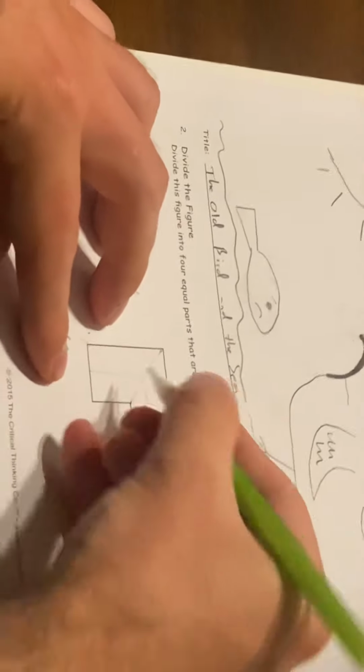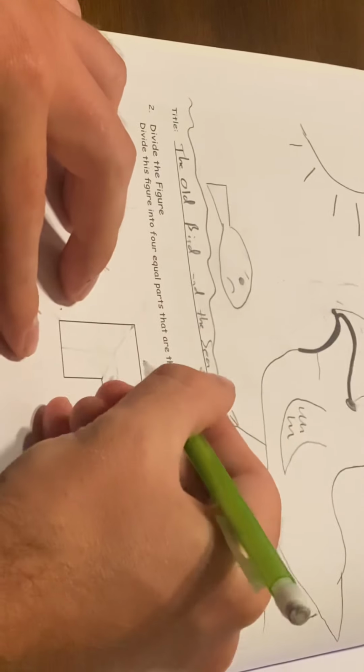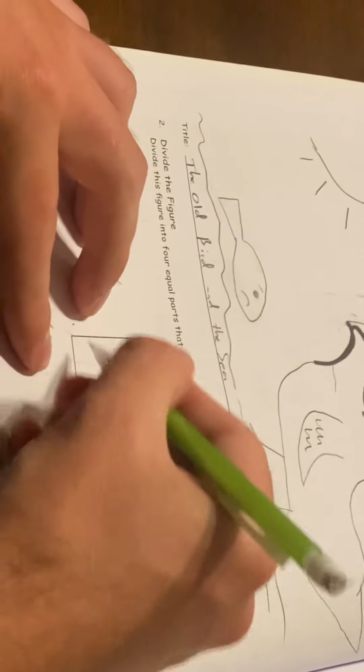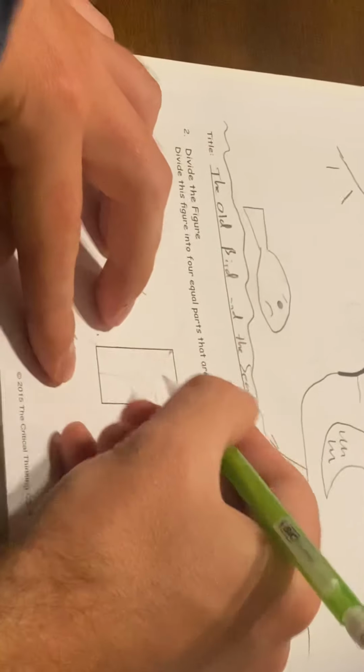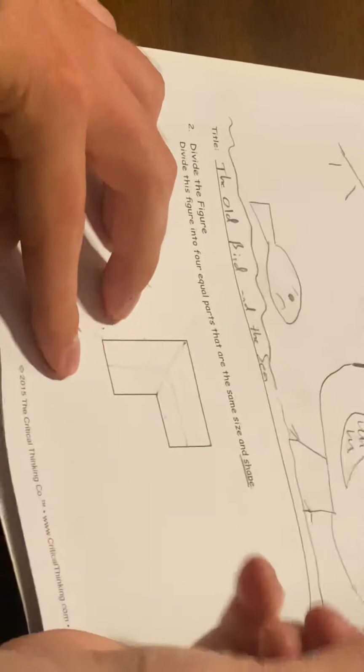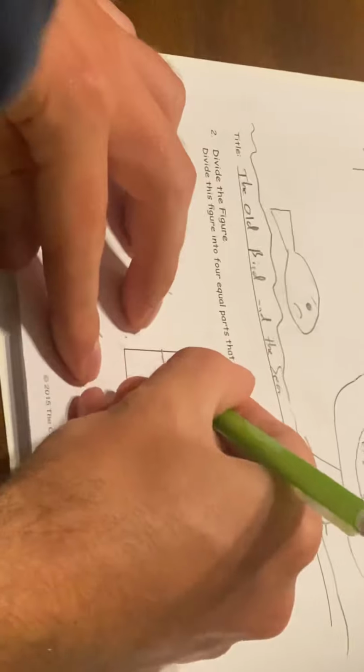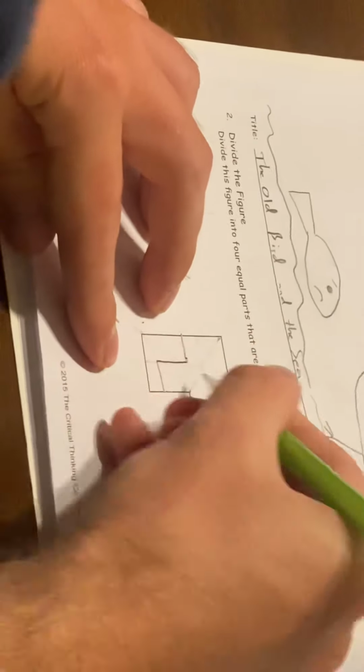So what if we try actually making this into smaller L's? So that would be something like, actually kind of use some of the lines I've been drawing here. So I'll try this and see if it roughly is correct.